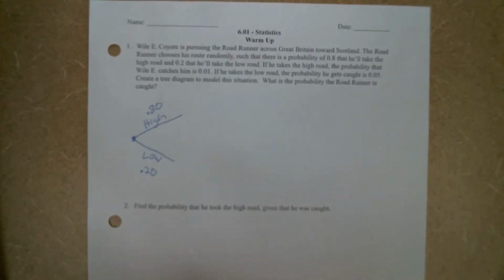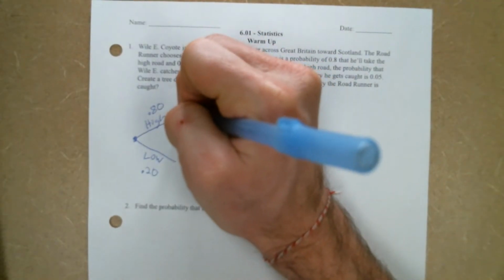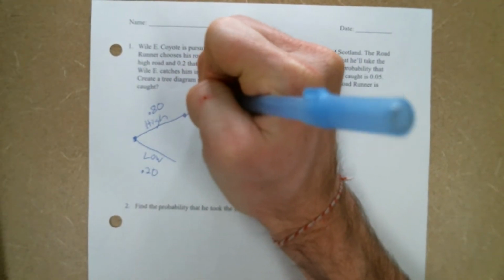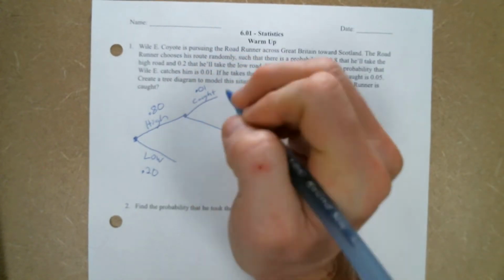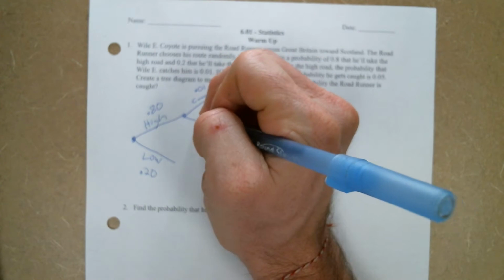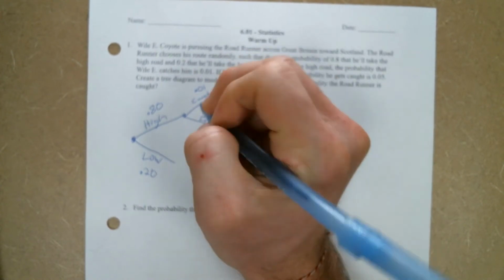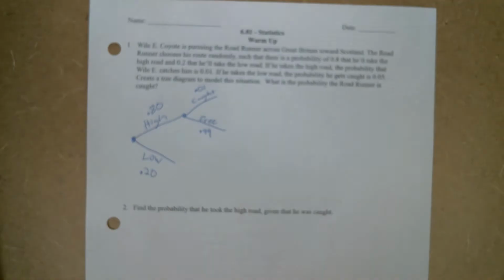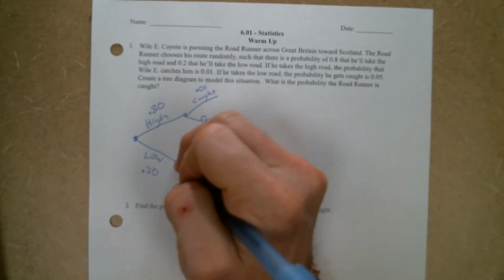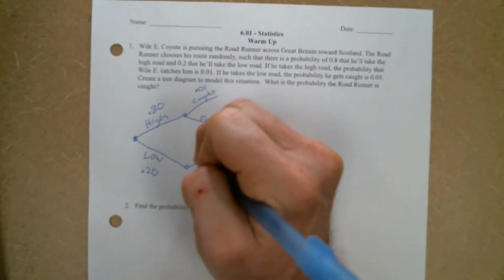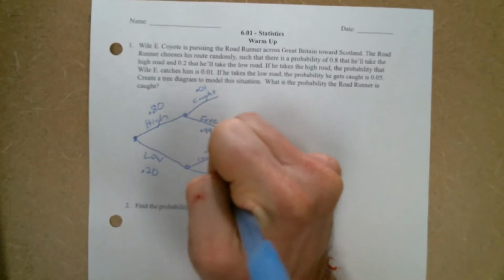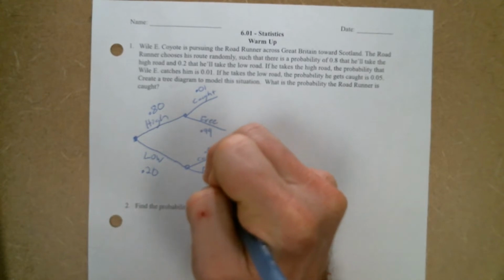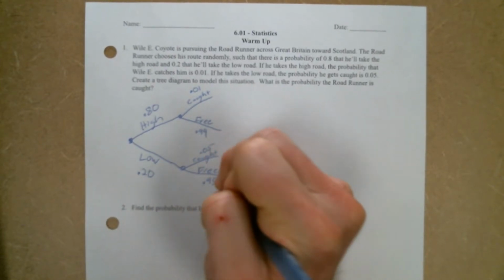If he takes the high road, the probability that he gets caught is 0.01, which means the probability he stays free is 0.99. And down here, if he takes the low road, the probability he gets caught is 0.05, which means the probability he stays free is 0.95.